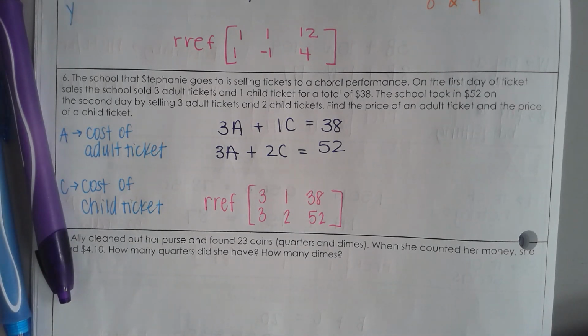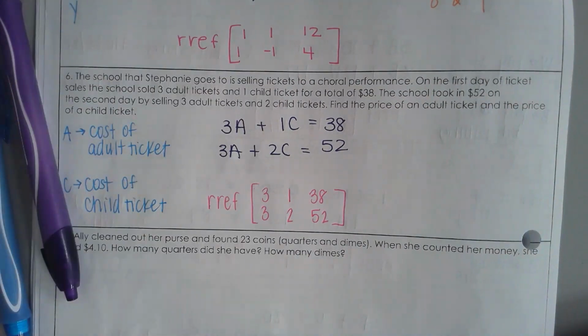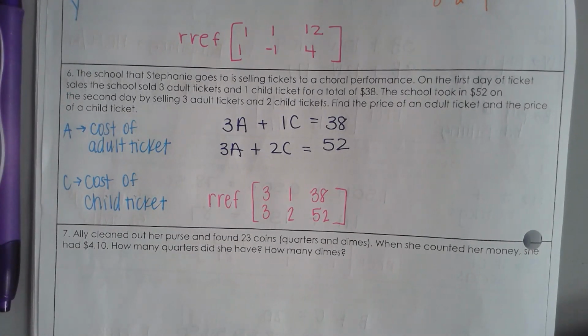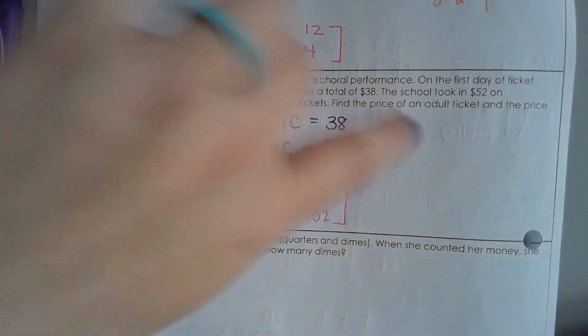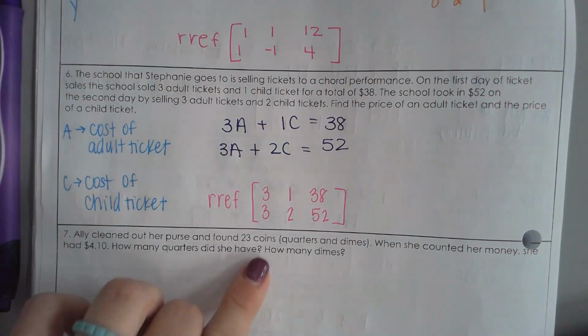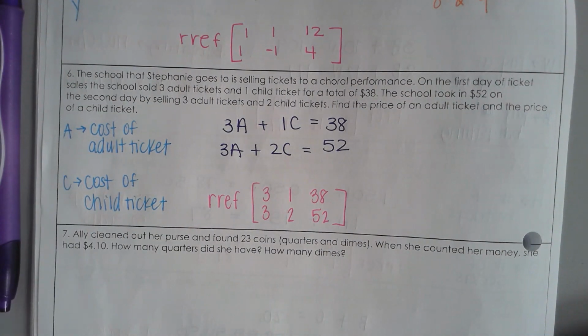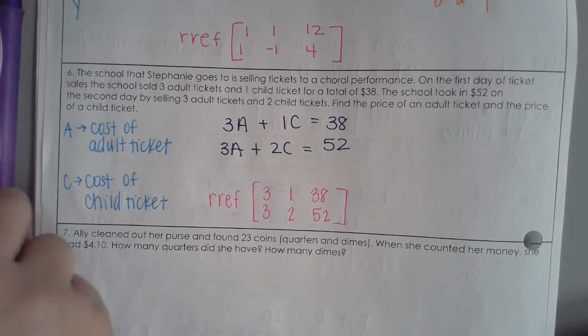One box would just be wanting the final answer. The other box would say to come up with the equations, and it will say, make sure to define your variables. What that means is I want you to put A equals cost of the adult ticket, and then you could just give me these two equations. You don't have to put RREF and all of that on those questions. I'll just write the letters.